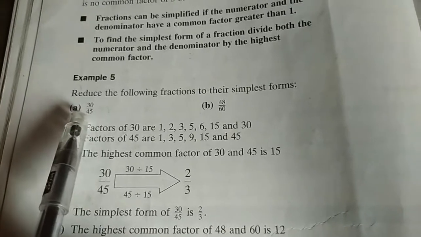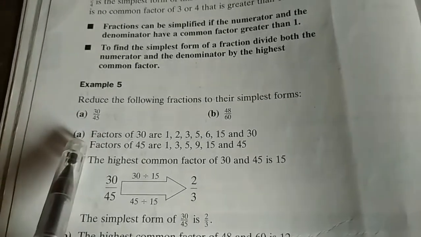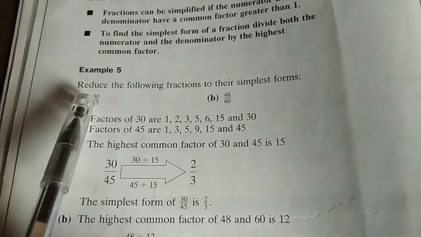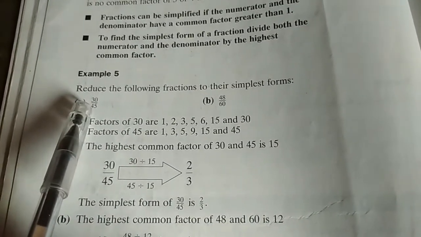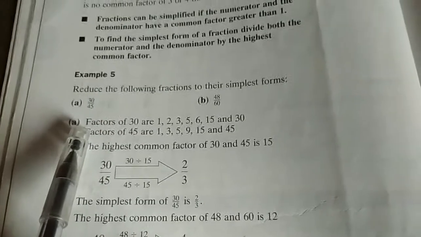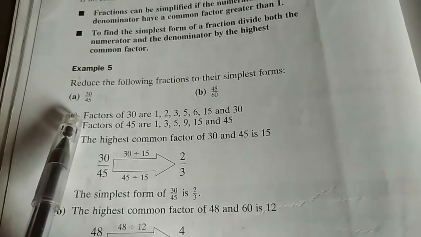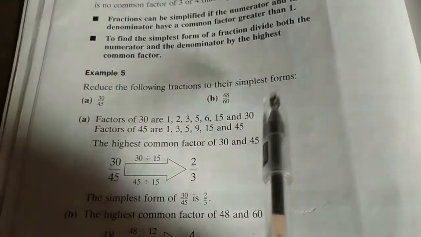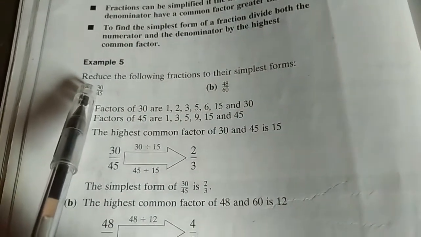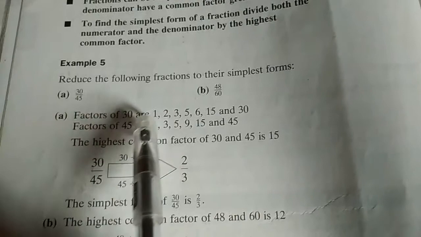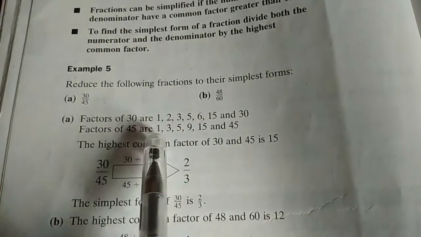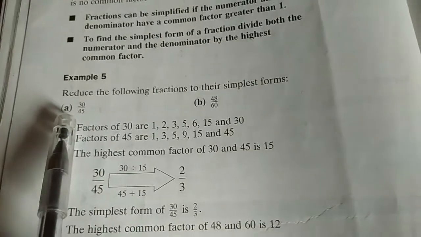This is very easy. First thing first, you need to find the factors of the numerator and the denominator separately. I think we have already discussed factors in our chapter number 1. So the factors of 30 are 1, 2, 3, 5, 6, 10, 15 and 30. We have got certain factors, so we are done with the numerator.